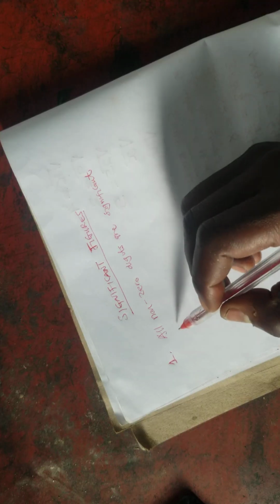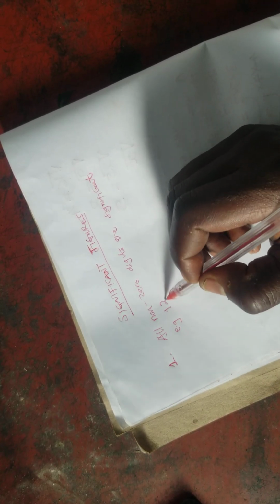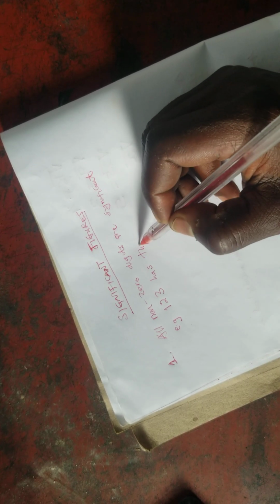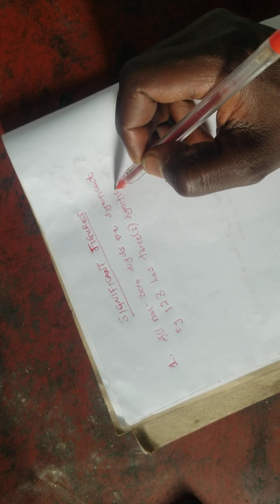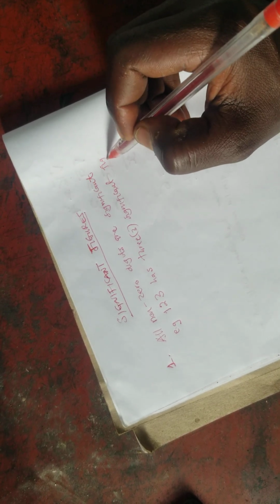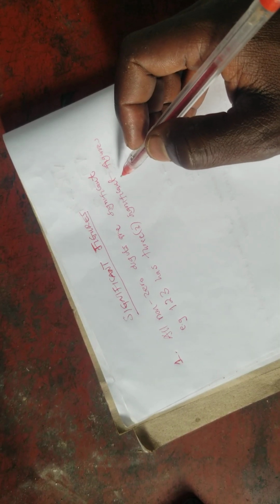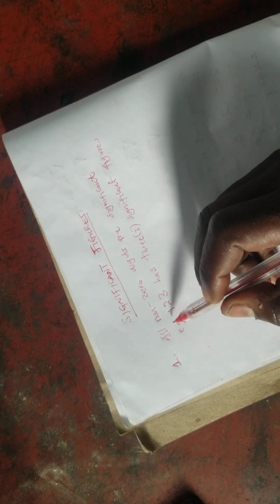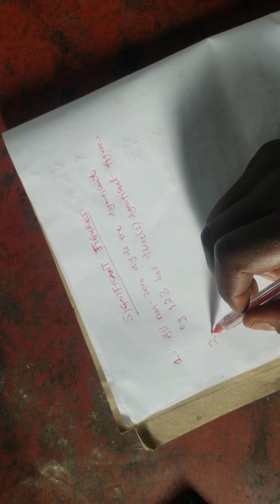For example, 123 has 3 significant figures. Okay, that is rule number 1. So all non-zero digits are significant.